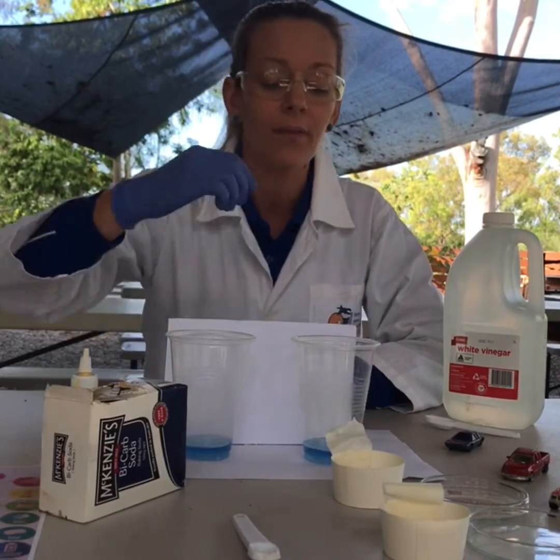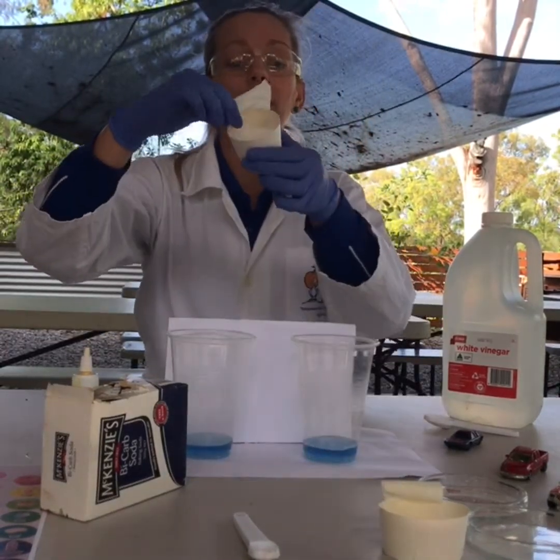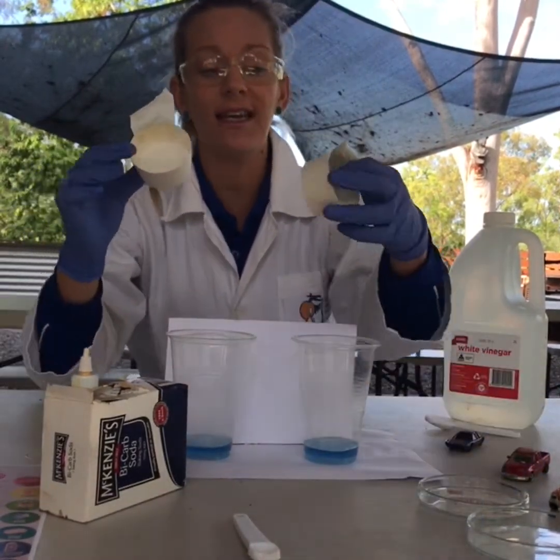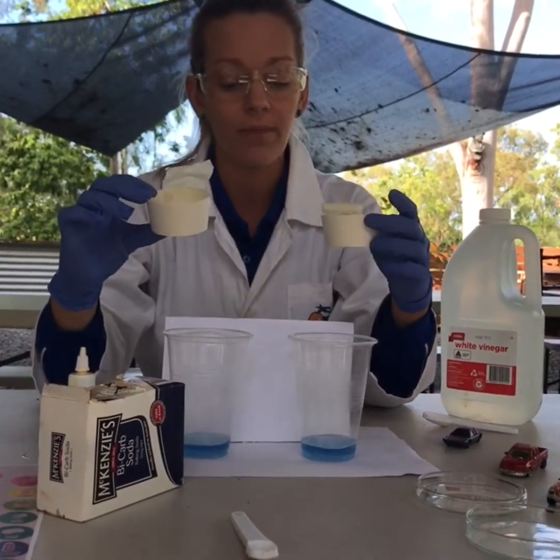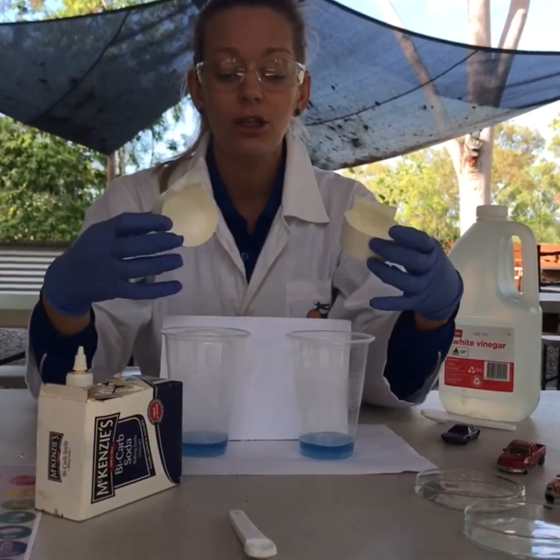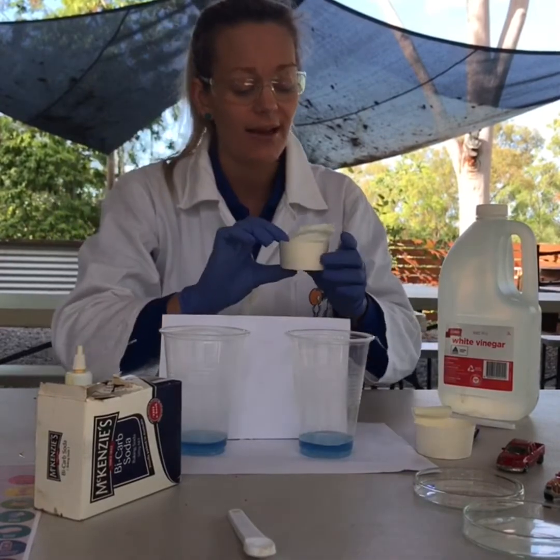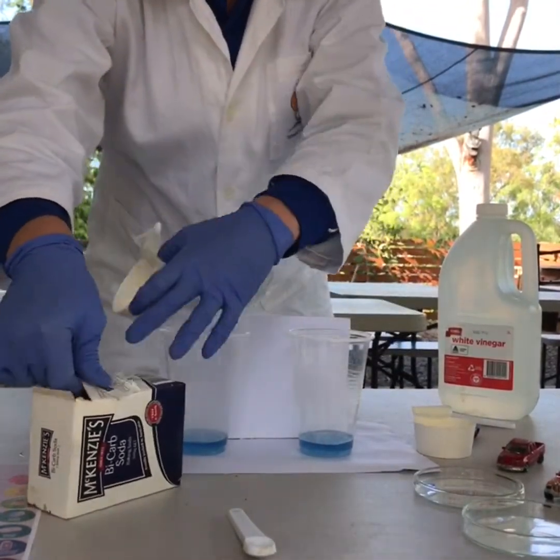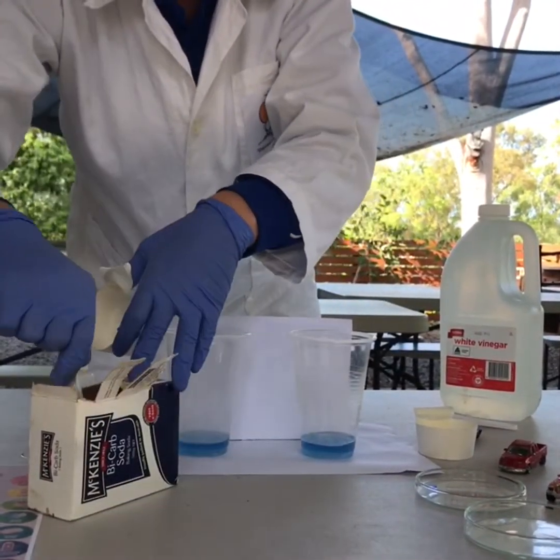Inside this cup, what I'm going to do is put half a teaspoon of bicarb soda, and then I'm going to attach the cups to the plastic cups that you can see in front. So let's get half a teaspoon of bicarb in each of these.